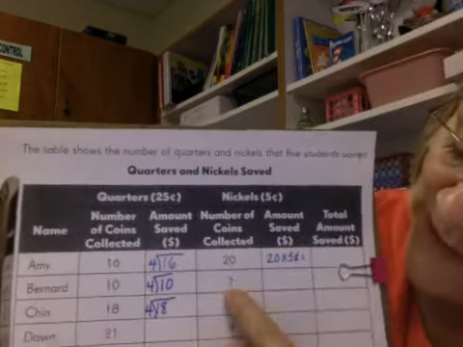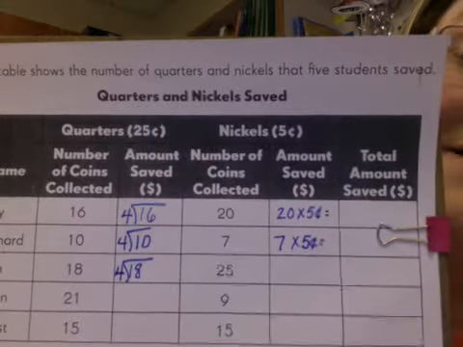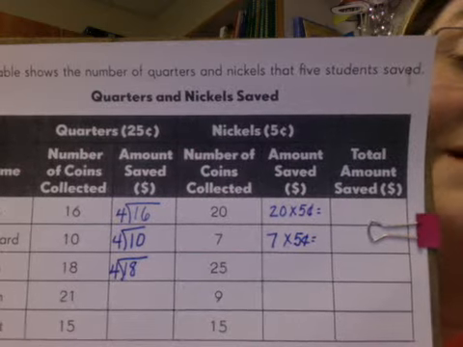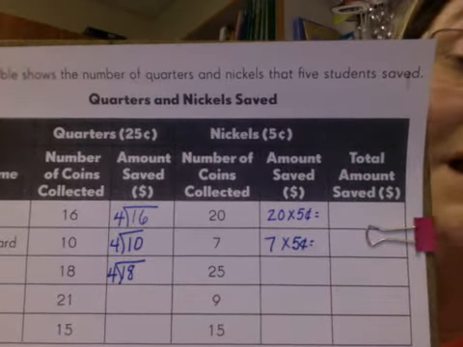The next one, you will take 7 nickels, which would be 7 nickels times 5 cents for each nickel. The next one would look like 7 times 5, and that is going to be 35 cents. The next one is 25.